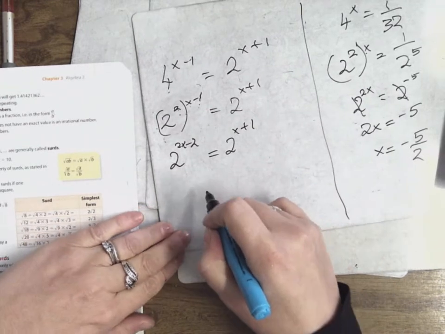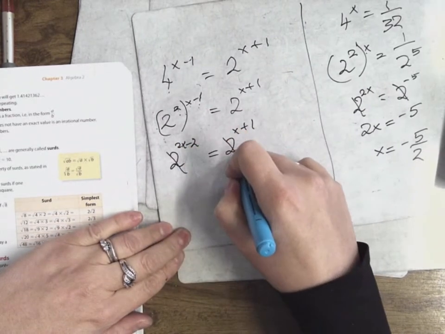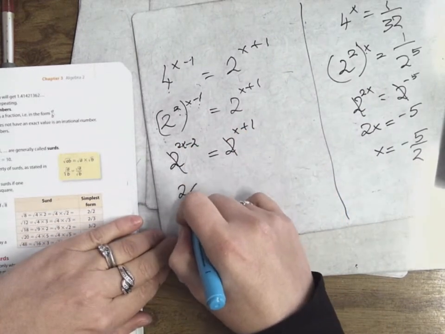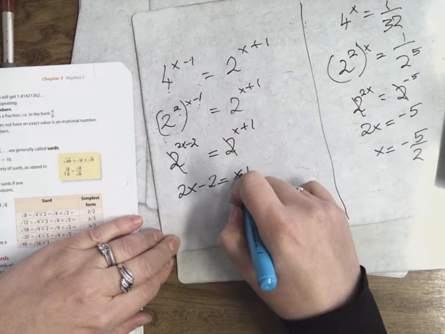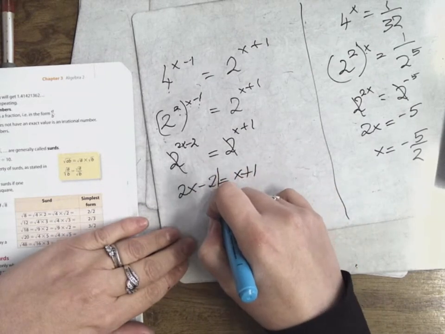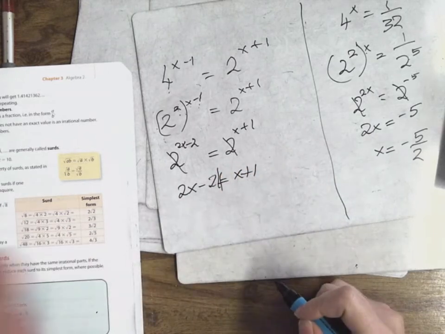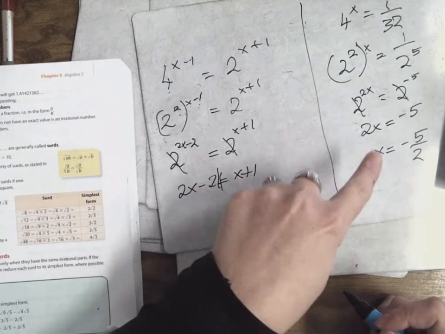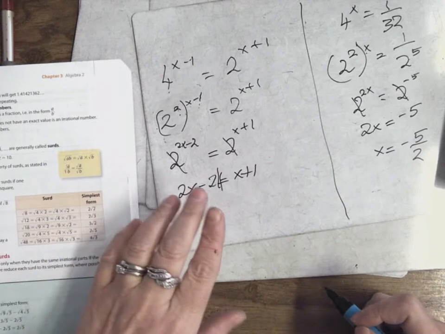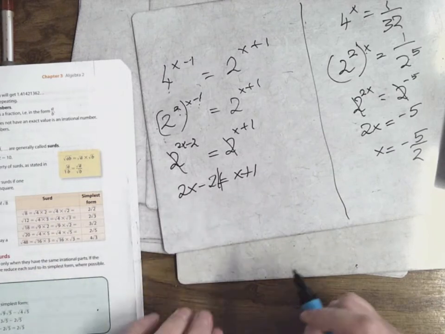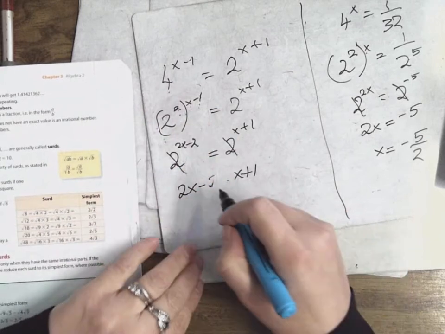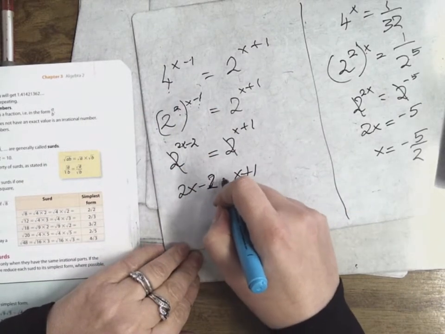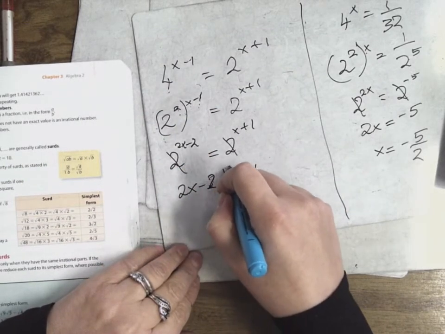Right, when you get to here, you knock off the 2's and you get 2x minus 2 equals x plus 1. Is that right? Okay, and then you build your wall. X is on one side, so there's an extra x term that we'd never had before, and extra numbers. So you have to move everything around. X is on the left, numbers on the right. Okay, so I had an equal sign, I just built a wall.